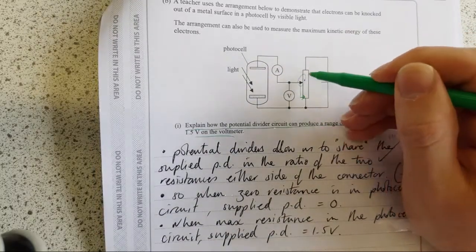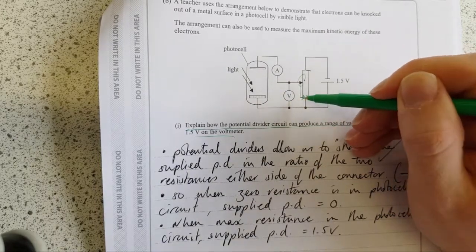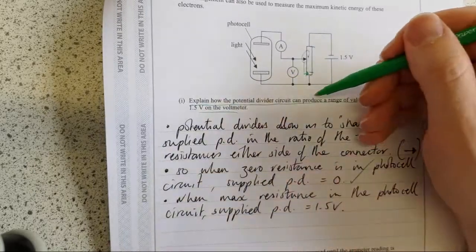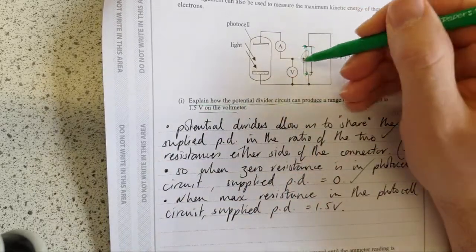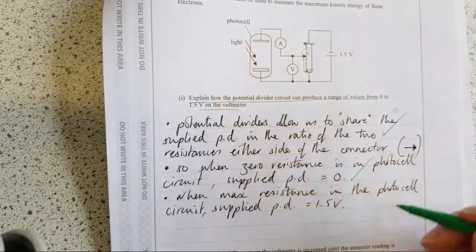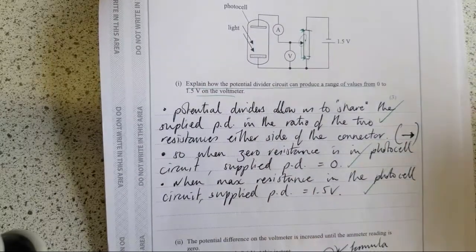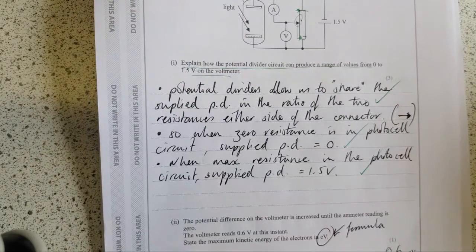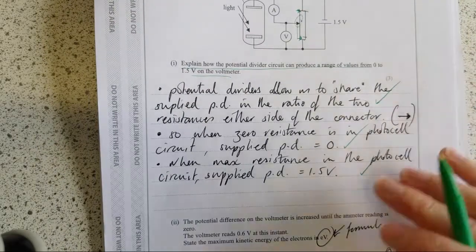So the ratio is 1.5 to 0, and you've got zero resistance in the circuit, so the supplied PD to the circuit is 0. Move it to the other end, move it to the top, and you've got a maximum resistance in the circuit, and so the supplied PD is 1.5. Isn't that good? That looks complicated, but you didn't really need to understand that. You need to understand potential dividers.